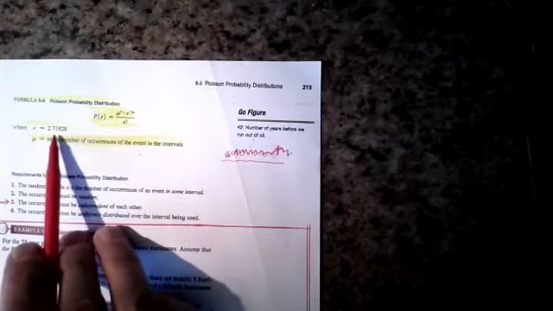See here, this is the formula to use for Poisson distributions. e is always 2.718. The calculator does have that. And what are the requirements to use this formula? These are the requirements, and again, see the important ones. Occurrences must be independent of each other.